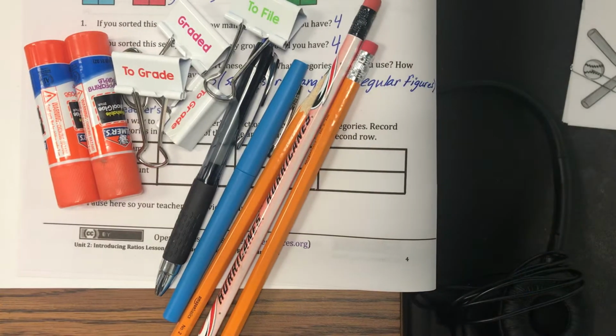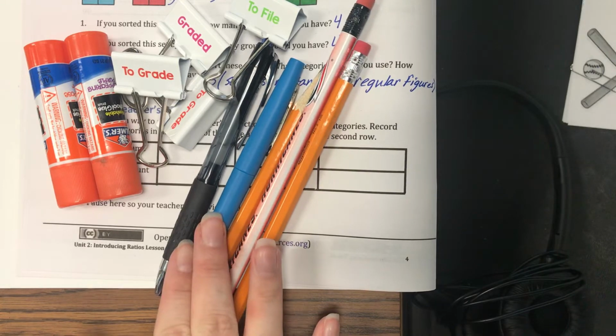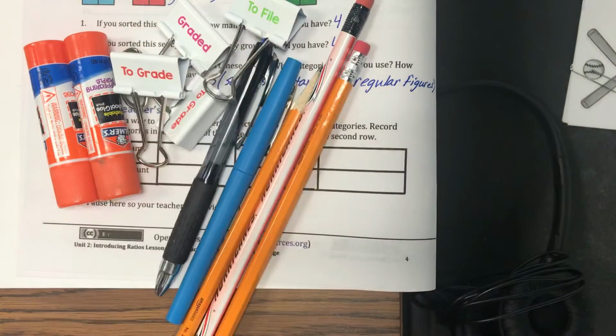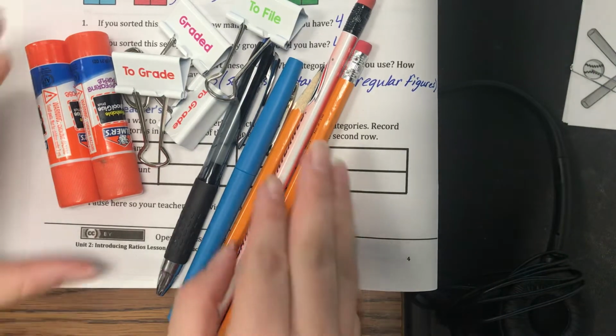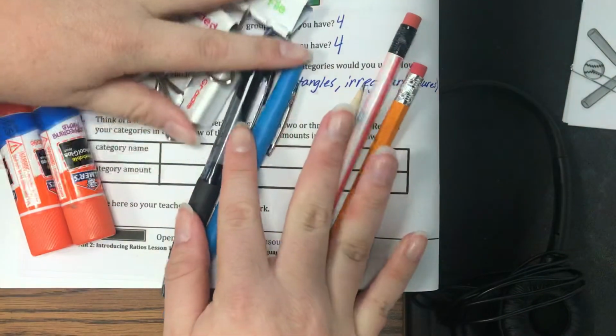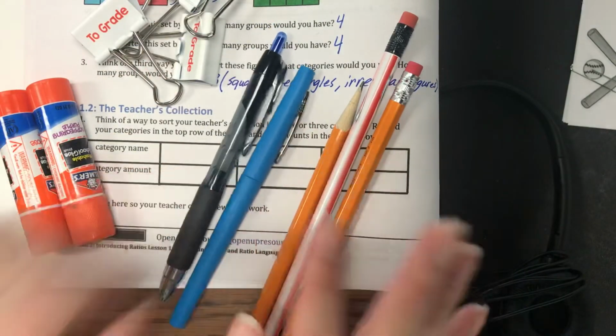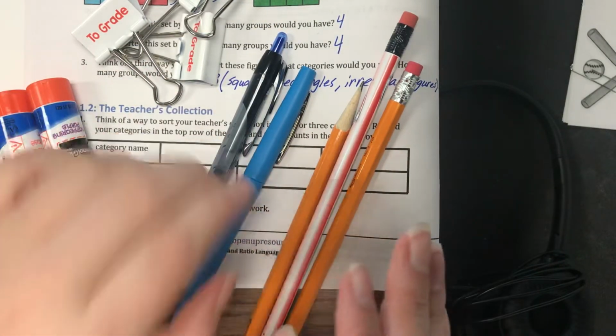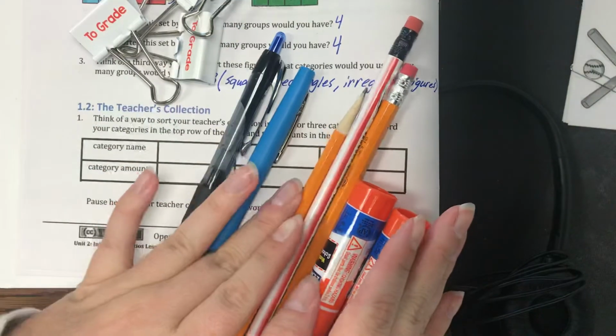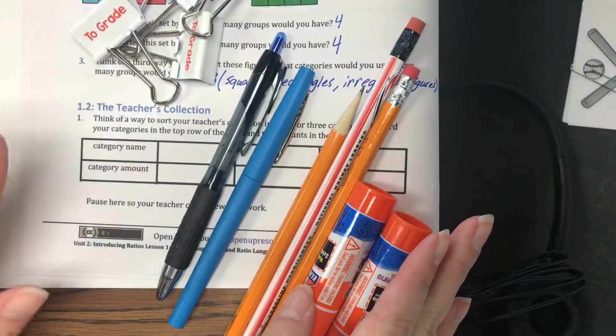Okay, so looking at these different objects, think of how we could sort these. One way we could sort, we learned from above, is we could sort by color. So we would have an orange category, a blue category, and maybe a white category. And you would just use whatever the majority color is on the object. We'd need 4 categories for this because we'd have orange, blue, and then white. We could do that way.